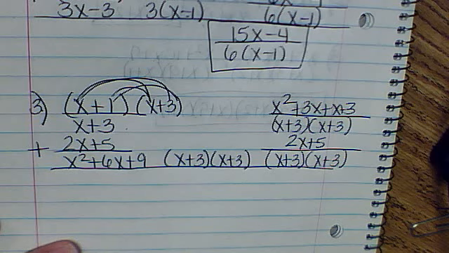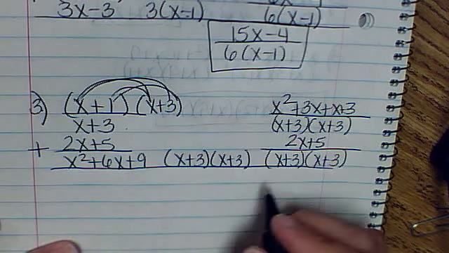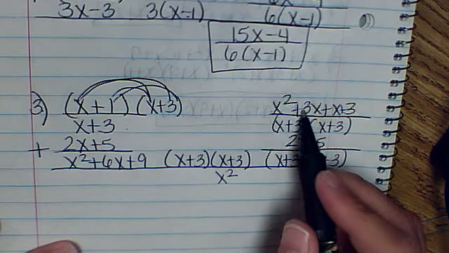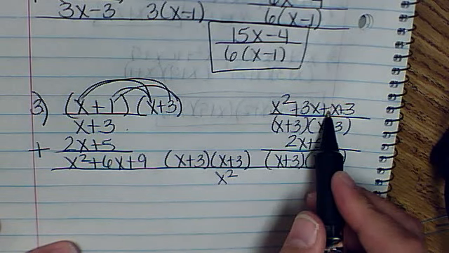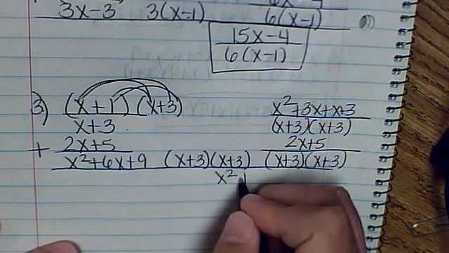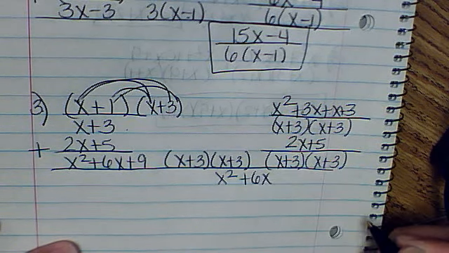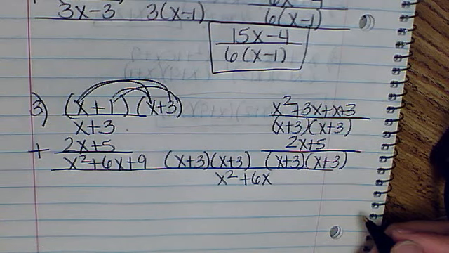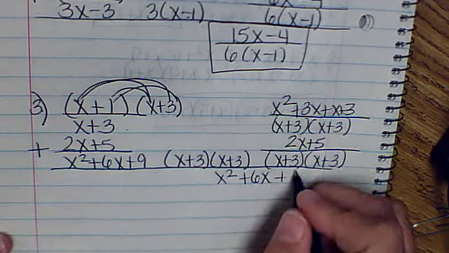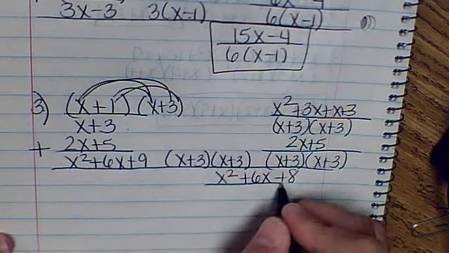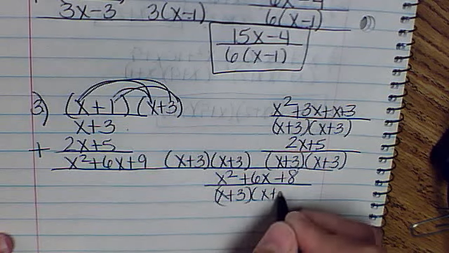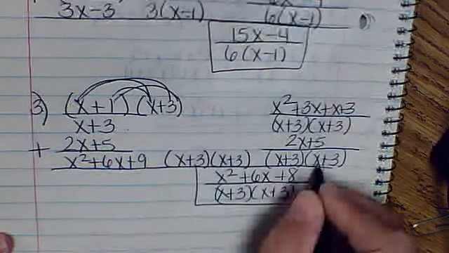Then we put all our like terms together, starting with x squared, because it's the biggest exponent. Then I go to my x's. 3x plus x makes 4x, plus 2x makes 6x. And then 3 plus 5 makes 8 over x plus 3, x plus 3. And there's our answer.